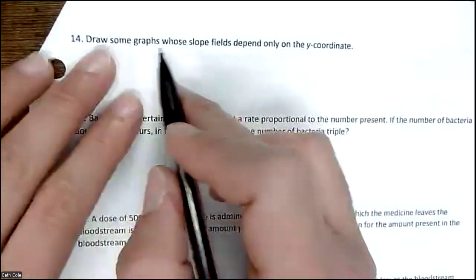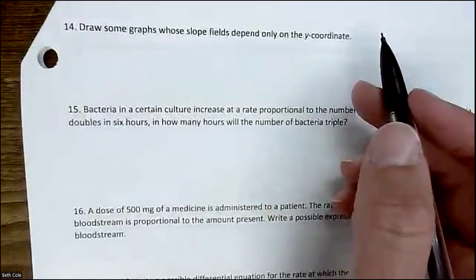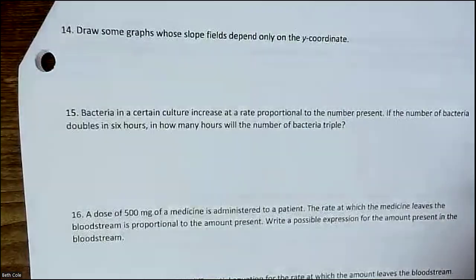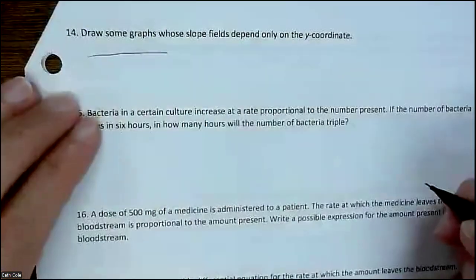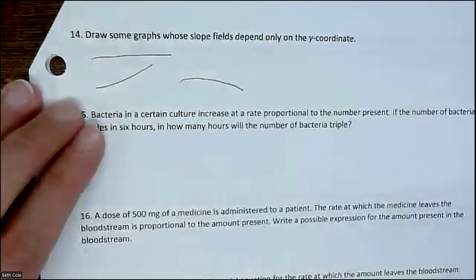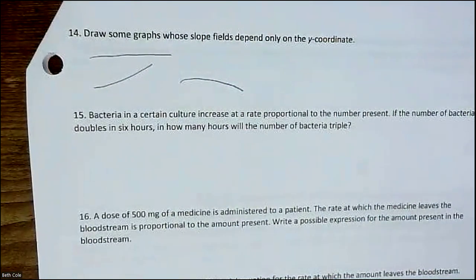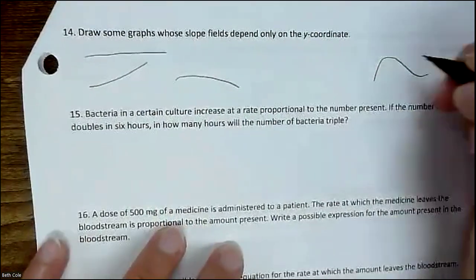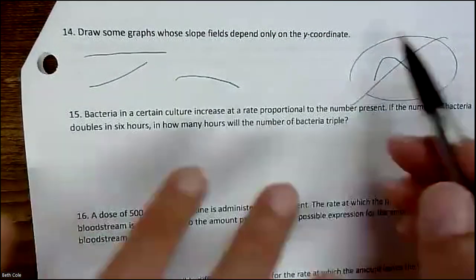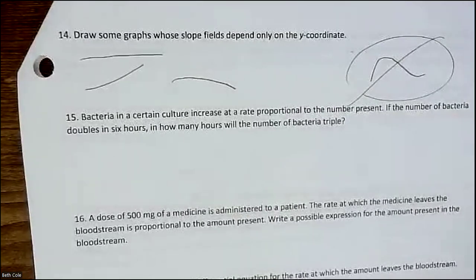All right, draw some graphs whose slope fields depend only on the y coordinate. If it's only y coordinate, that means you get whole rows that are all the same. Do you see what I'm saying? So it could be something like this. It could even increase a little bit, or it could decrease a little bit. Basically, the only thing it cannot do is bend back on itself. So it could not do something like that. Like that is a no-no. Do you get what I'm saying? It's going to be multiple choice, so you'll be able to pick the answer, but basically it just can't bend back on itself, or you don't end up with rows that are all the same.